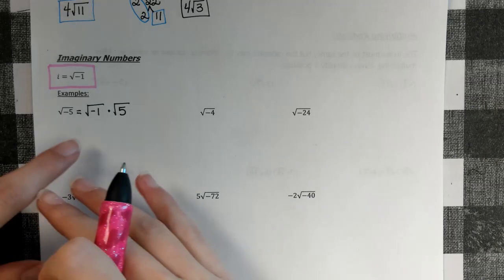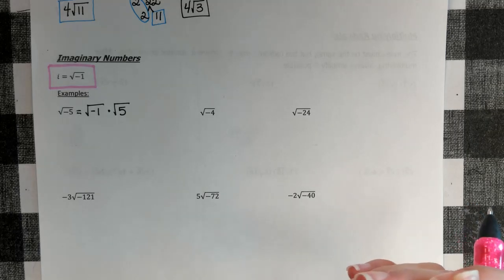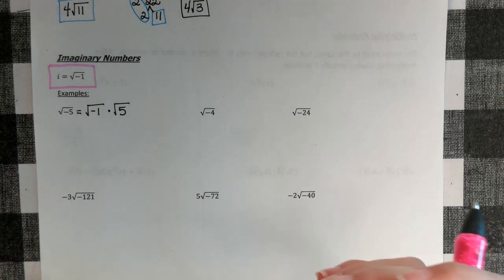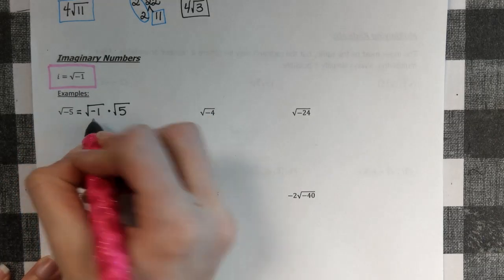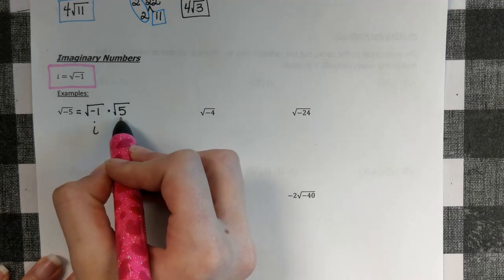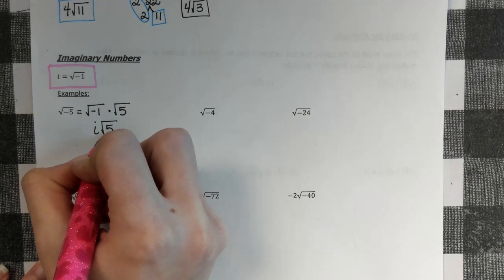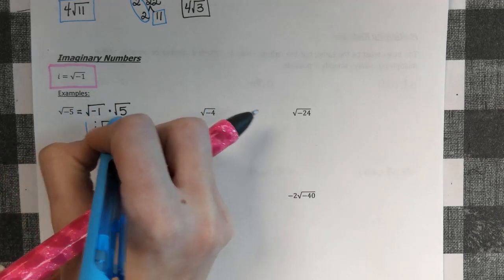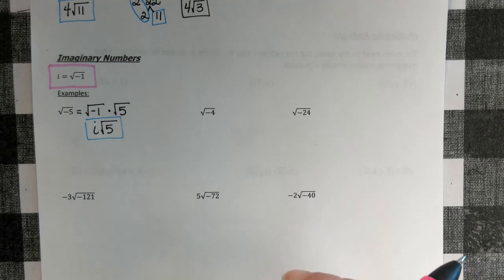Now I'm only going to do that for these first 3 examples, and after that, hopefully you know that the moment you see a negative, you pull out an i. We don't have to write this. So if I'm looking at the square root of negative 1, by definition, that's i. And then I'm going to look at the square root of 5. Can I simplify the square root of 5? No, it's a prime number. So i square root of 5 would be my answer. So when you have a negative under the radical, the i comes out and it's written in front of the radical, not behind it. If you write it behind it, I'm going to take off points.